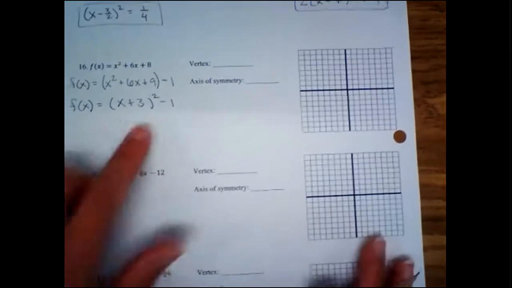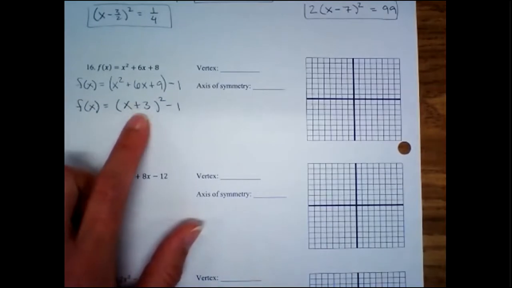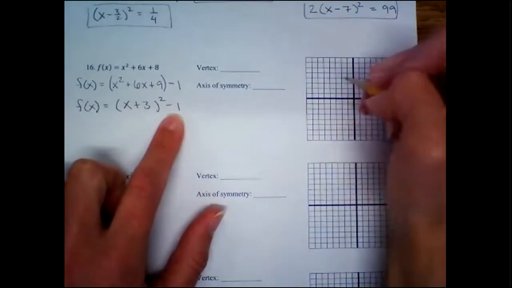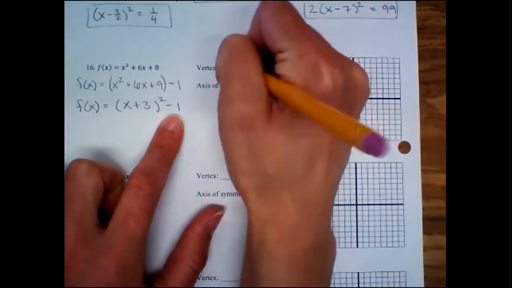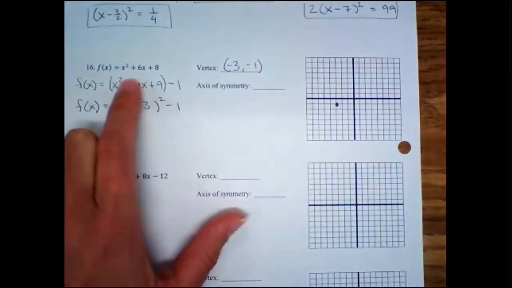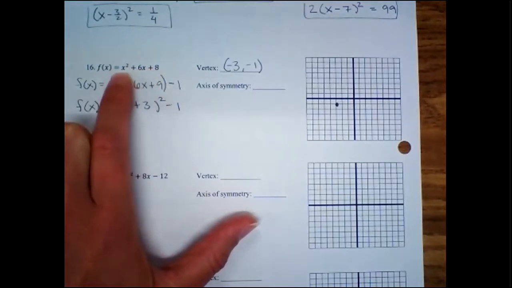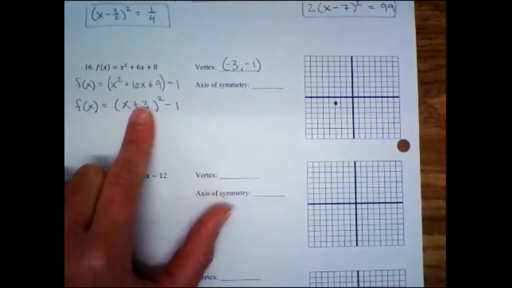All right, so how did the graph shift? That's the point, is now we can tell the transformations. How did it move? Left 3 and down 1. So we're going to go left 3, down 1, put a point. That's your vertex. You couldn't see what that was or tell what any of the transformations were when it was written like this. That's why we rewrite it. It was 2 whole steps of work. Then you get that center point.